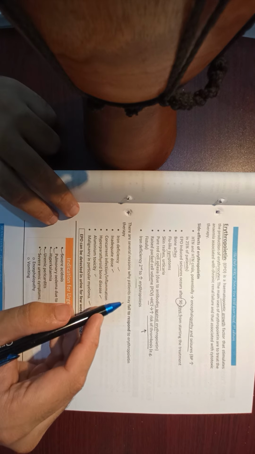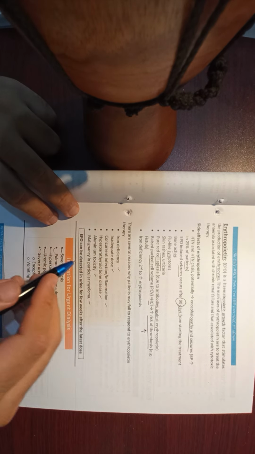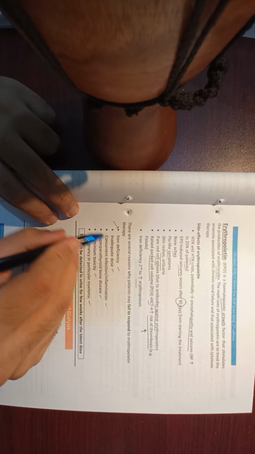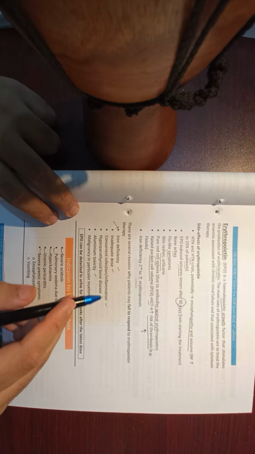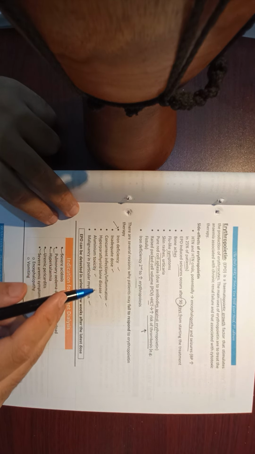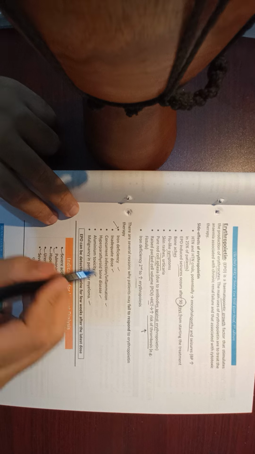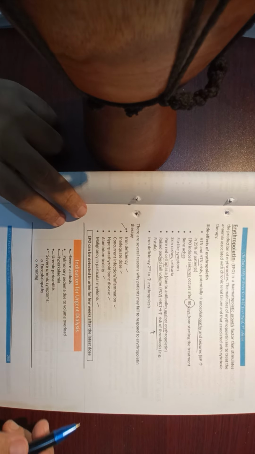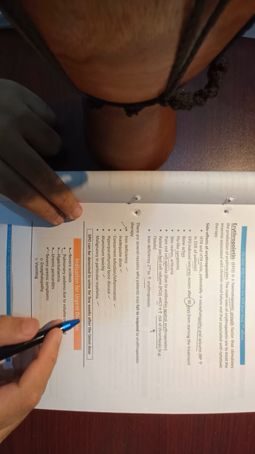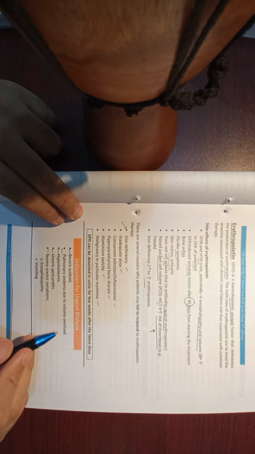There are several reasons why a patient may fail to respond to erythropoietin therapy. That's what they said before: correct the iron deficiency first before giving erythropoietin. Other reasons are inadequate dose, concurrent infection or inflammation, hyperparathyroid bone disease, aluminium toxicity, and malignancy, in particular myeloma. EPO can be detected in urine for the first few weeks after the latest dose.